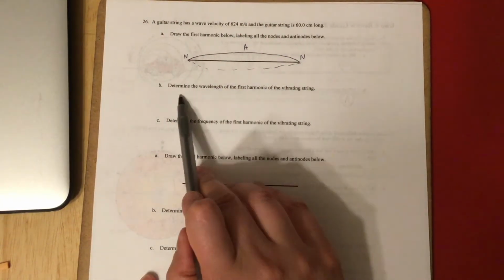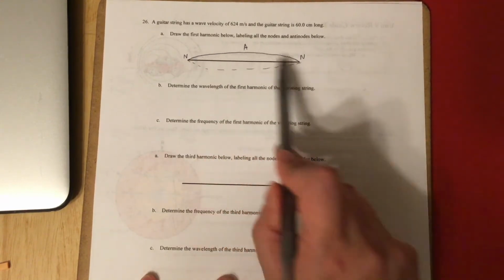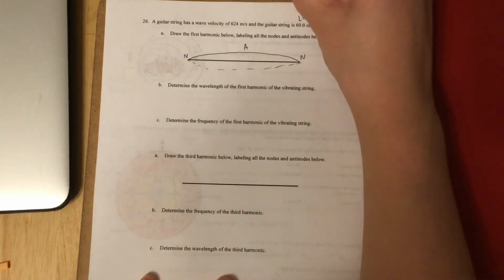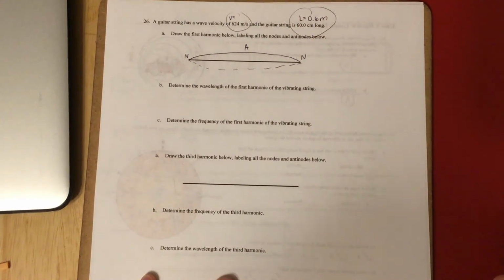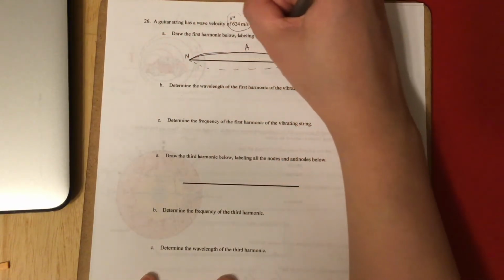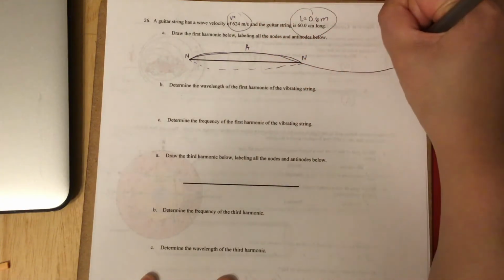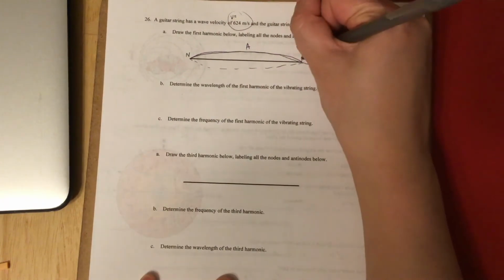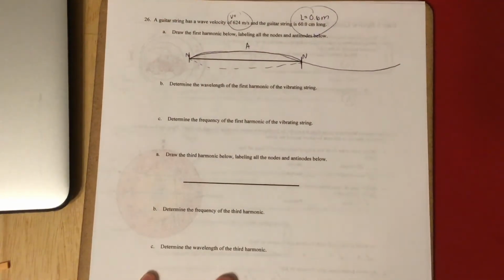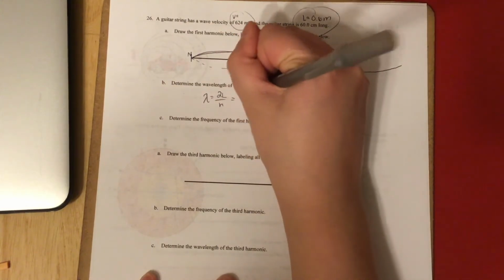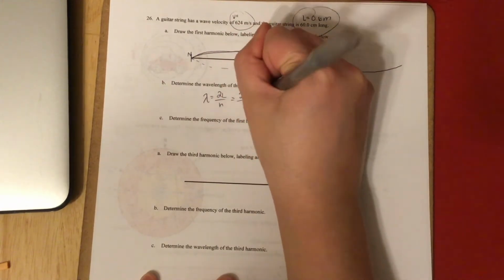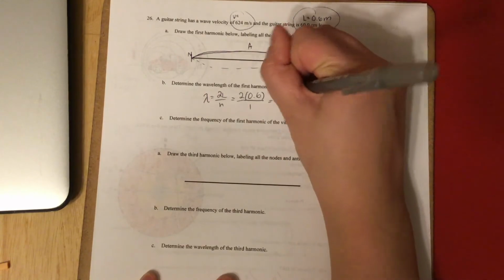Now remember, the wavelength of the first harmonic is always longer than the string itself. So this value tells me that L is 0.6 meters, and the 624 must be the speed. I expect the wavelength for one complete up and down to be longer than the string for the first harmonic. So wavelength equals 2L over n. That's 2 times 0.6 over 1, or 1.2 meters.